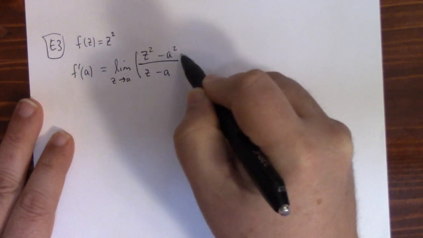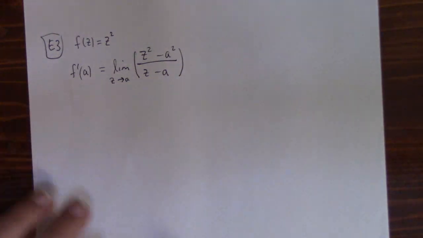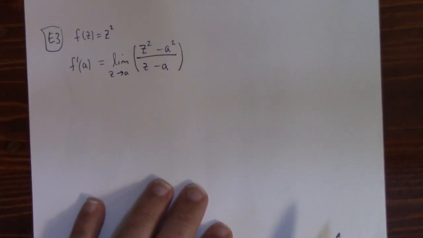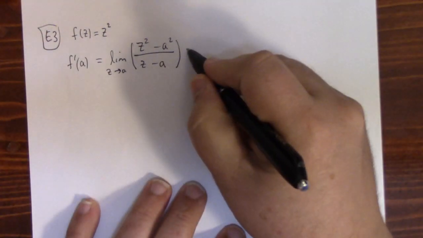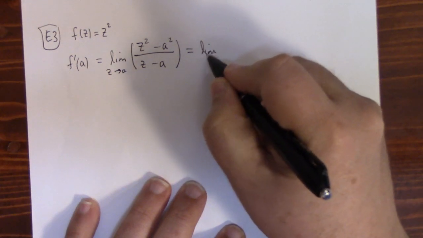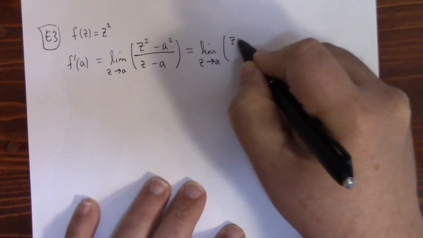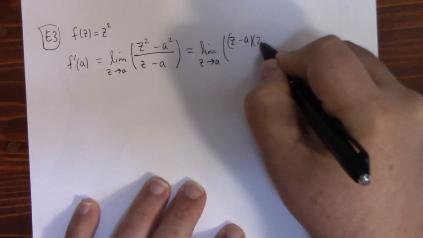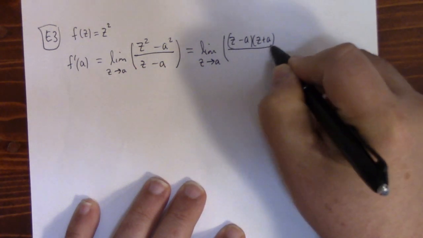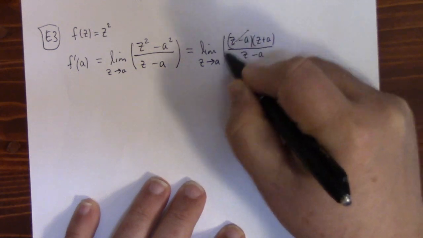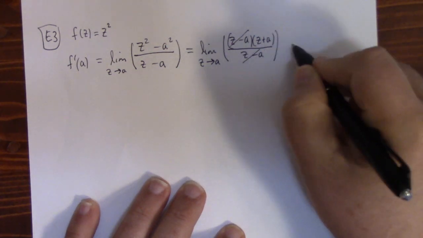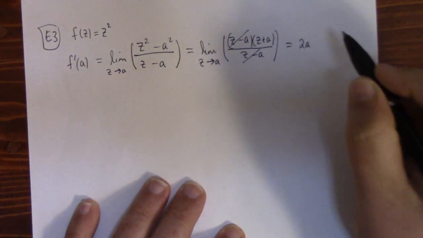Hope you don't mind, I skipped the template step this time. I just went straight to the formula for f. And so of course we can factor. You've done this before, you just had x instead of z here. So you get z minus a times z plus a over z minus a. These cancel, and that gives you 2a.